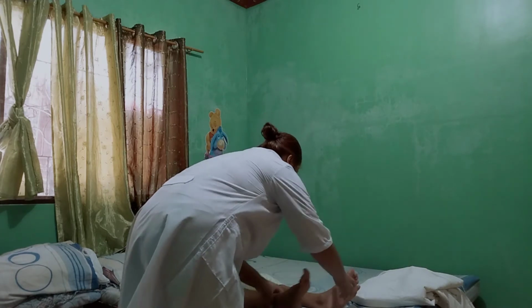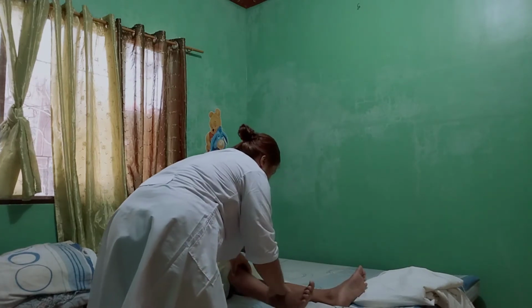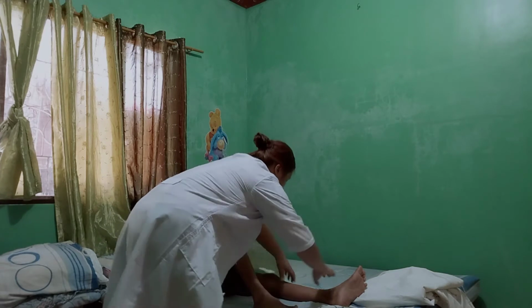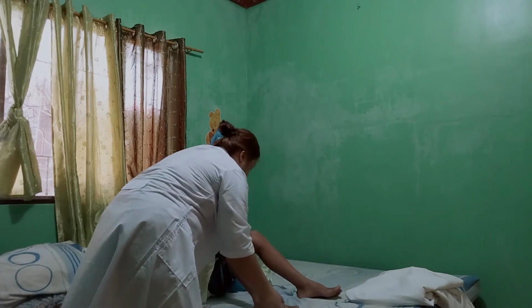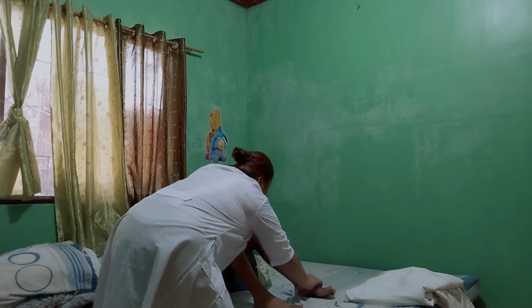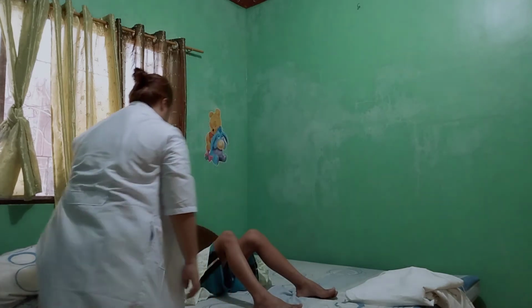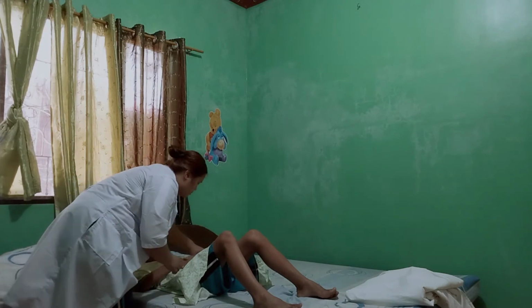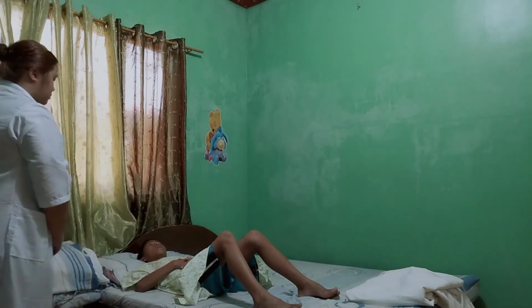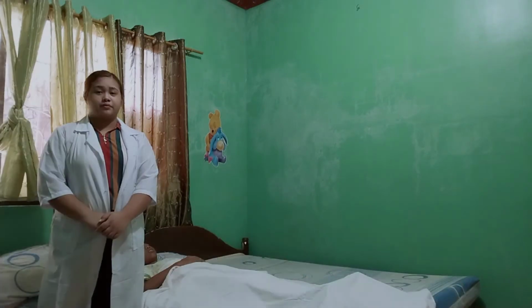The soles of the feet should be flat on the bed. Let the arms rest in a way that is comfortable to the client.